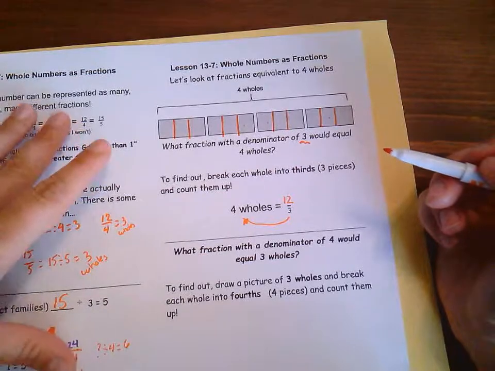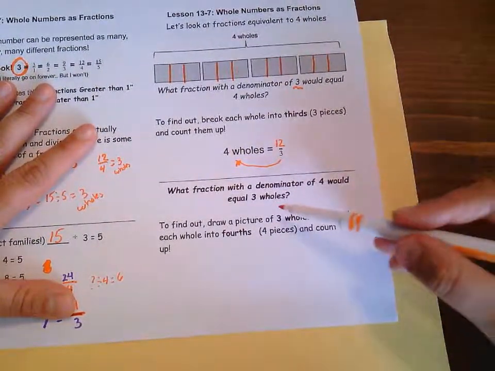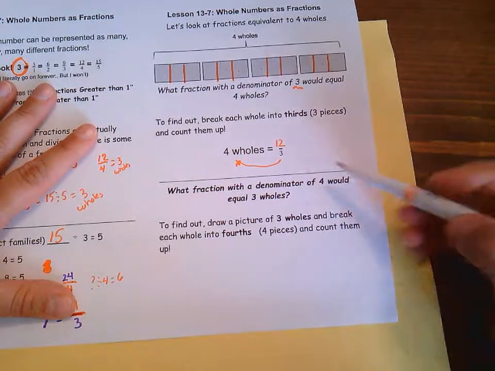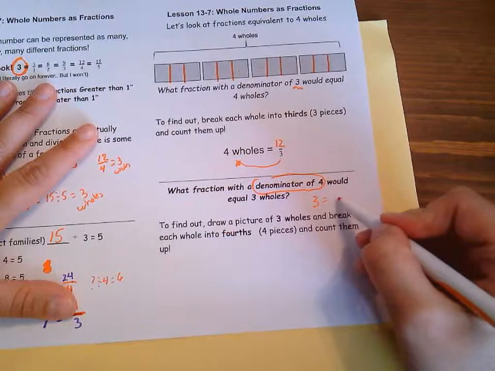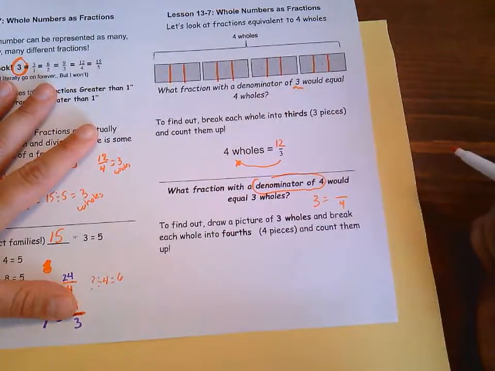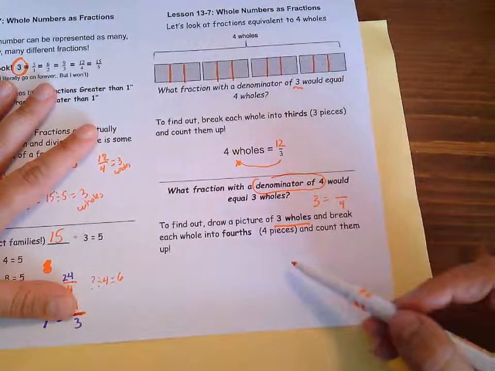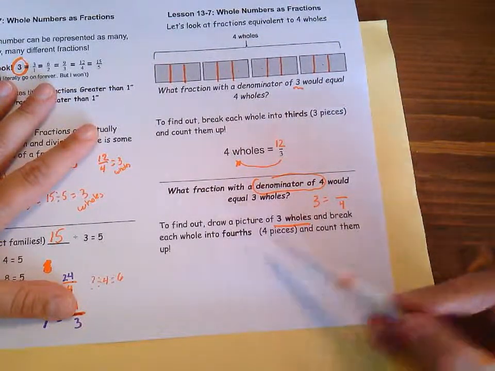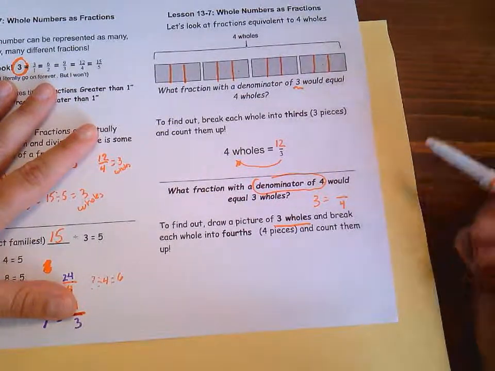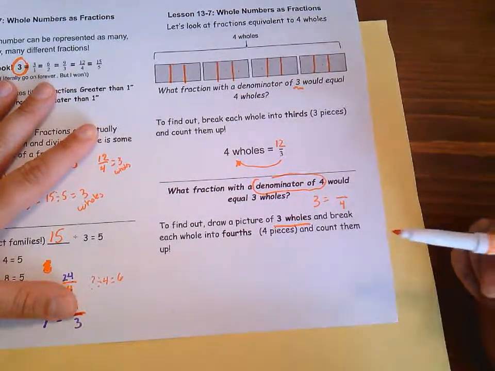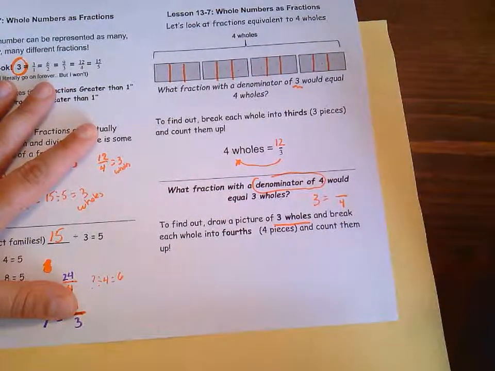Using the same trick we did on the other side, 12 divided by 3 indeed equals 4 wholes. All right, let's do one more. I'm going to have you do this one on your own. What fraction with the denominator of 4 would equal 3 wholes? In order to find out, draw a picture of 3 wholes, just 3 rectangles, break them up into fourths, and then count them up. You can pause the video, try that one on your own, and then meet me back here. This definitely requires some time to make that drawing accurate.